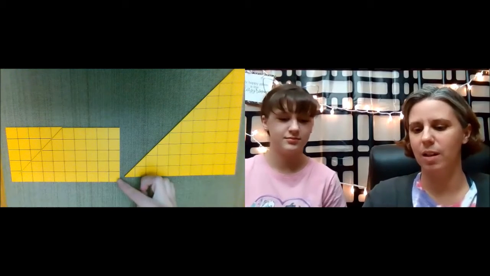Okay, we know that the height of our triangle is 10. What's the height of our rectangle? 1, 2, 3, 4, 5. Okay, so we have a rectangle with a base of 10 and a height of 5. Base of 10, height of 10. Interesting. So what is the height difference here?